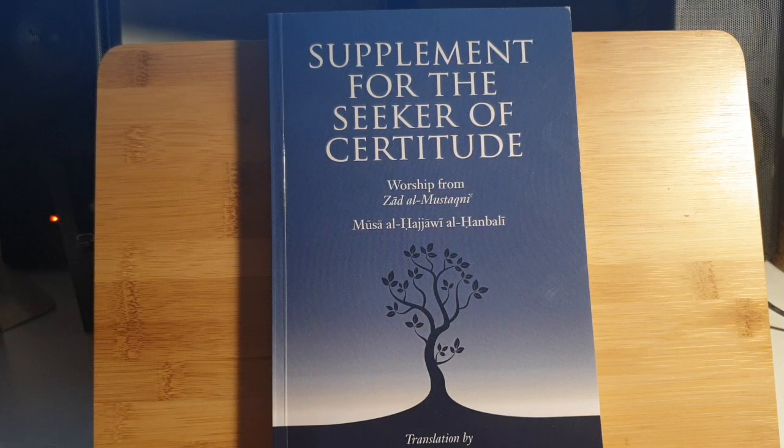This book, Zad al-Mustaqni', is a summary, an ikhtisar, of Ibn Qudama's al-Muqni'. Remember, Ibn Qudama wrote Umdatul Fiqh, then he wrote al-Muqni'. So Zad al-Mustaqni' is the summary of al-Muqni'.